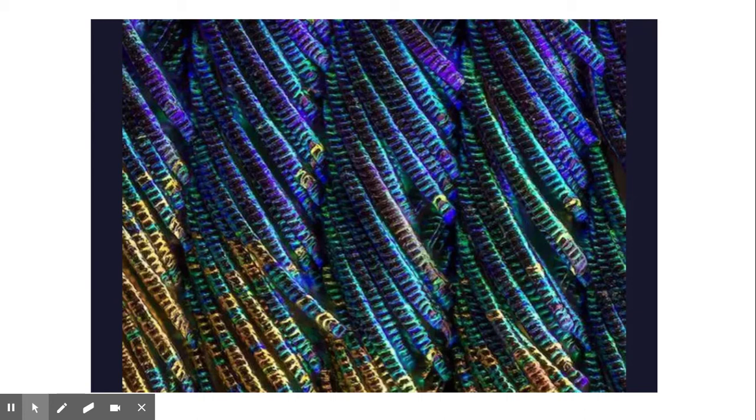Number 2, the correct answer, this is a feather of a peacock. A peacock is one of those really pretty birds that has the big blue and kind of greenish feathers. This is what one of them looks like zoomed in 1,000 times. To me, it kind of looks like a little rope of some sort.